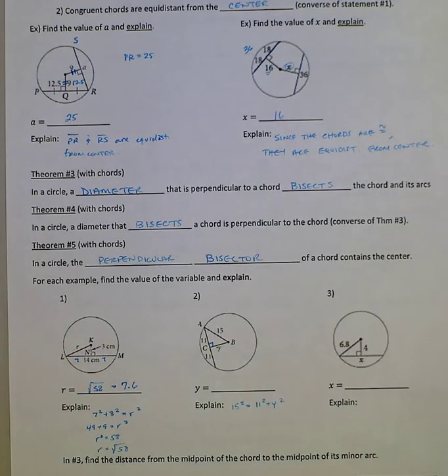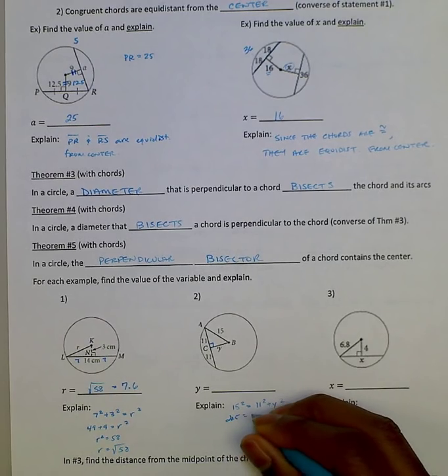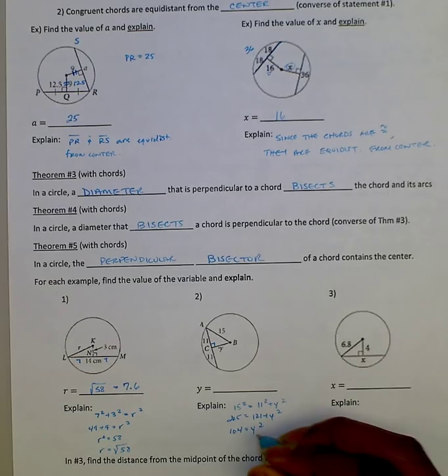So that's 225 minus 121. So when we do that, subtract 121 from both sides, so we get 104 equals y squared. Solve for that, that's 52 times 2.